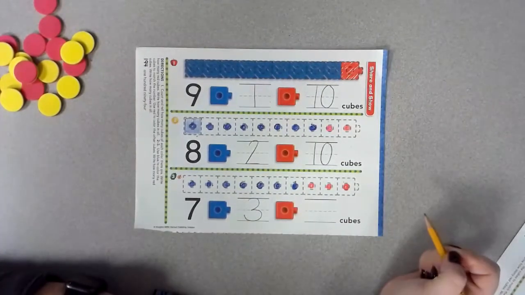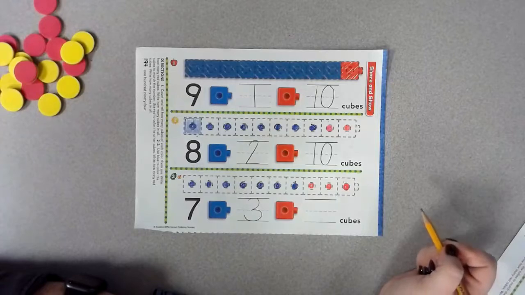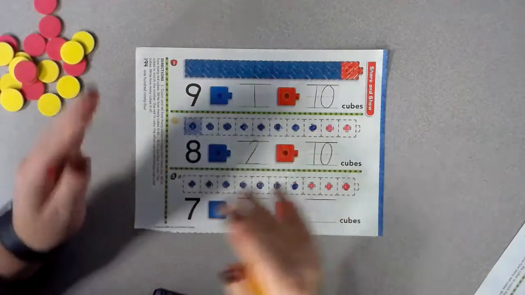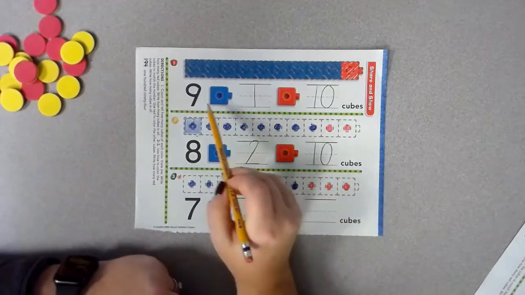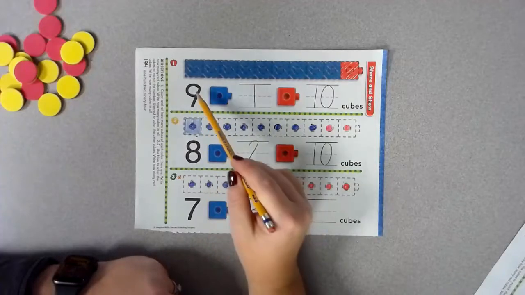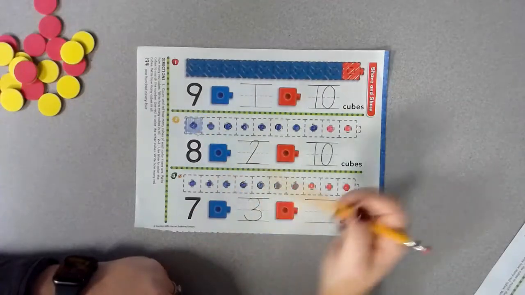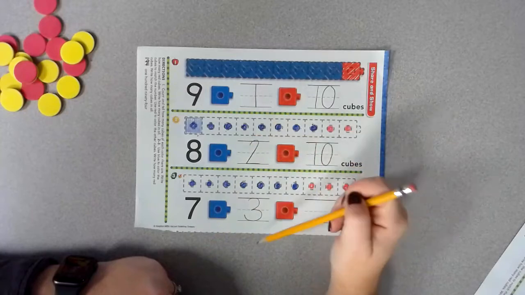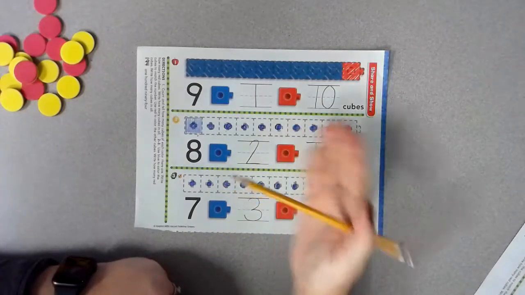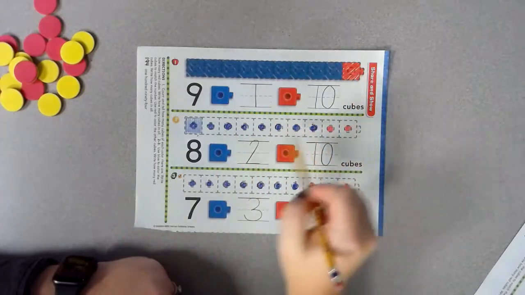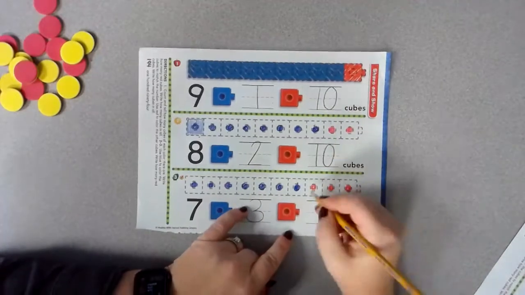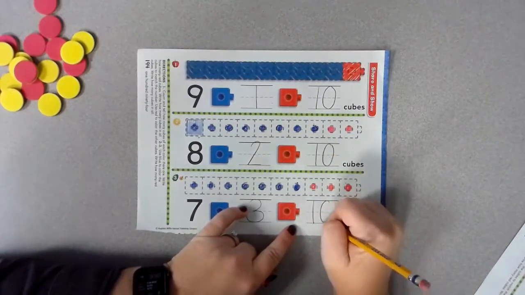Do you see a pattern? Kind of like with our counters when we did different ways to make 10. We had one side that went down, 9, 8, 7, and one side that went up, 1, 2, 3. As we changed one by one, you'll see that pattern, but they're still going to make 10.